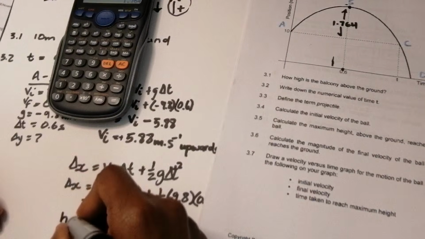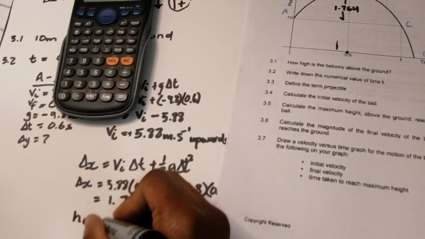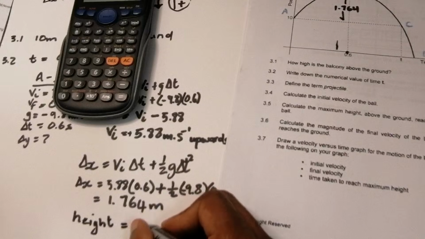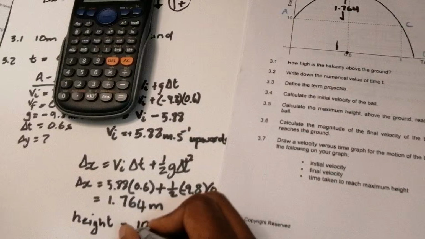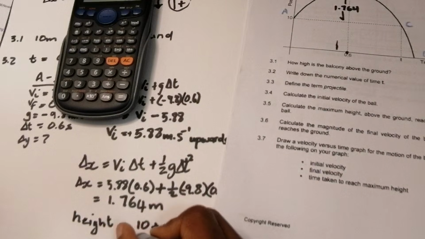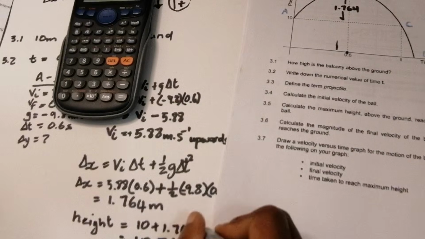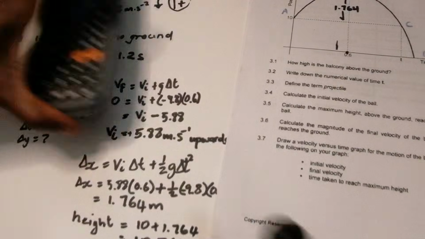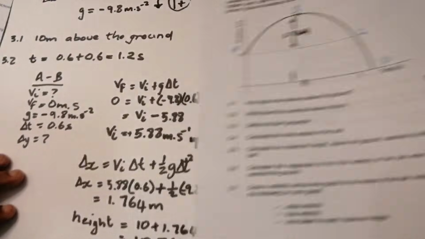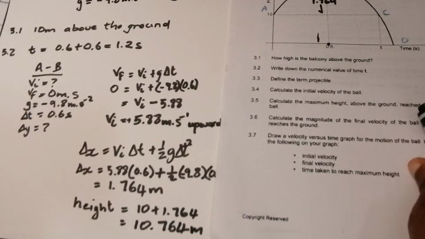So our height is going to be 10 plus 1.764, which is 10.764 meters. Depending on the examiner's instruction, you can round it off to 2 decimal places if necessary. I hope you're still with me, and I hope it still makes sense.